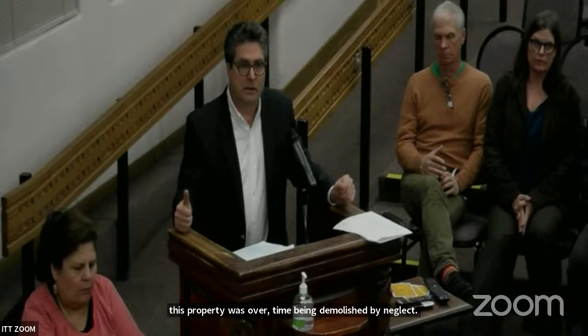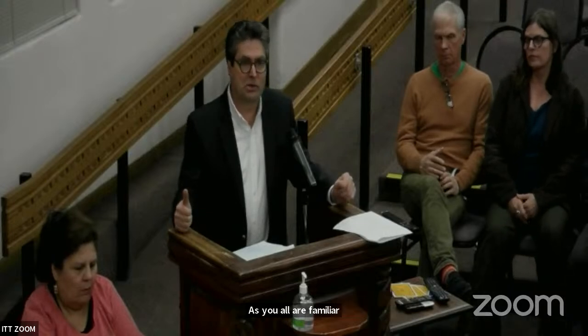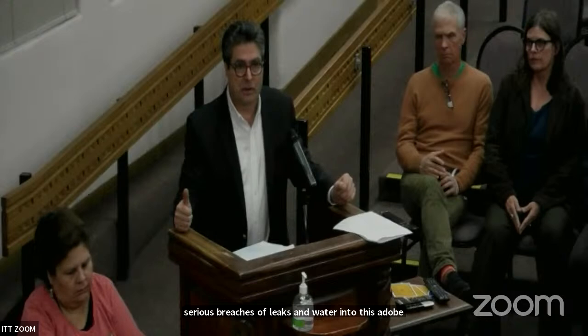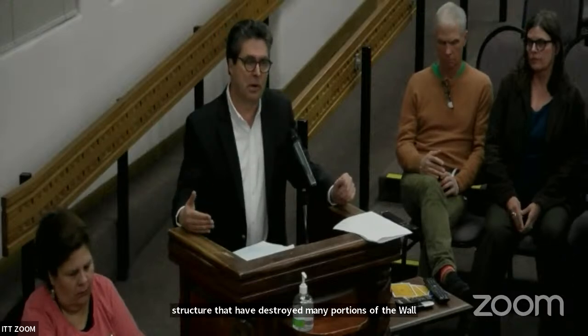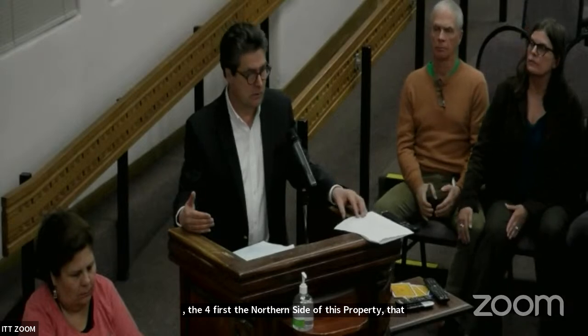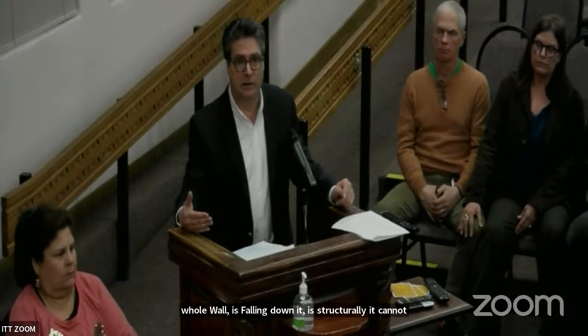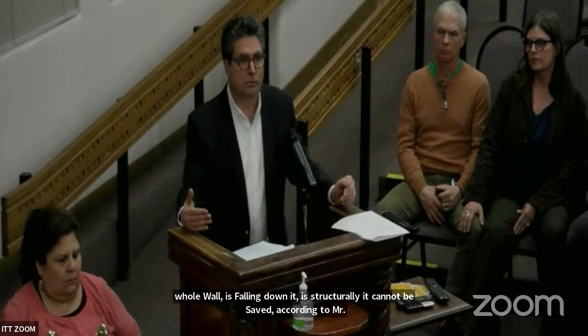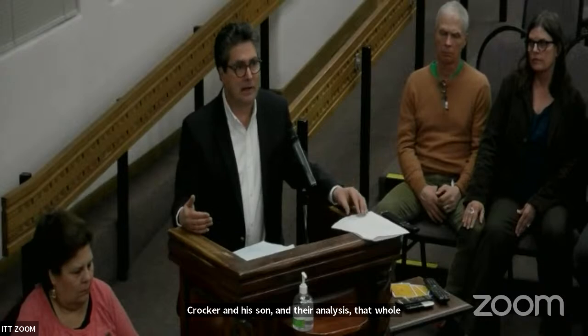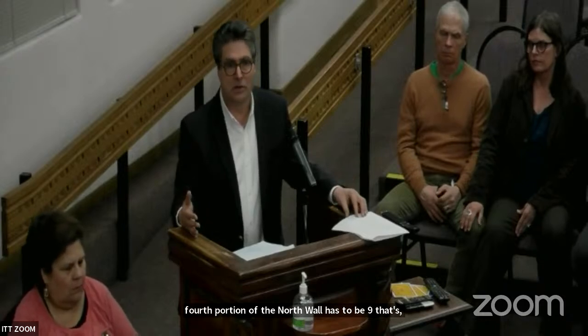There were serious breaches of leaks and water into this adobe structure that have destroyed many portions of the wall. The northern side of this property, that whole wall is falling down. It is structurally, it cannot be saved, according to Mr. Crocker and his son and their analysis. That whole portion of the north wall has to be redone. That's the result of a lack of care, attention, love to this property over time.